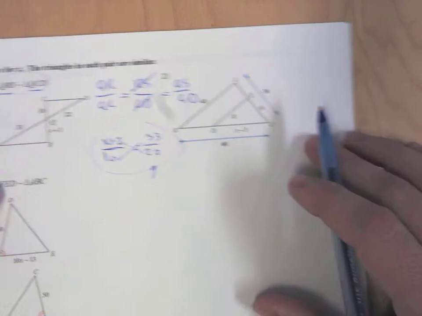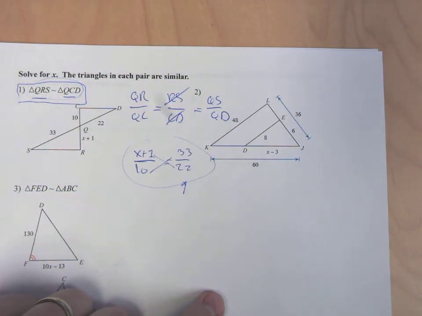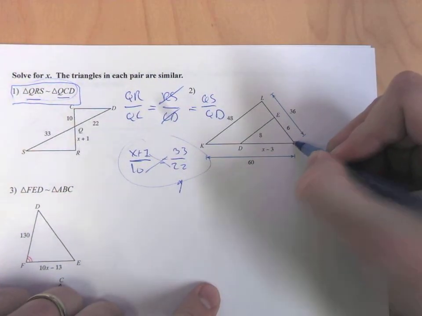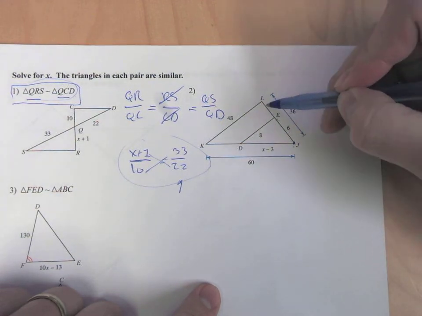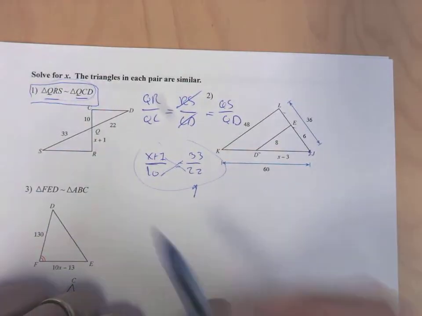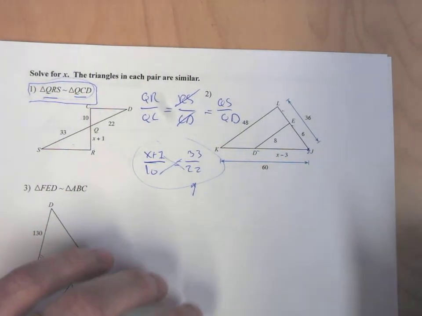Let's take a look at this one. Now this one's a little different because it doesn't give you the similarity statement. But you actually don't need one because it's already lined up. J corresponds with itself, JE corresponds with JL, and JD corresponds with JK. So here the triangles aren't in the same position, but here they are, and so you set it up that way.